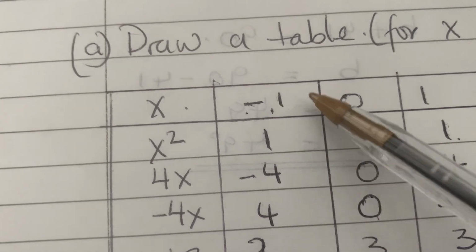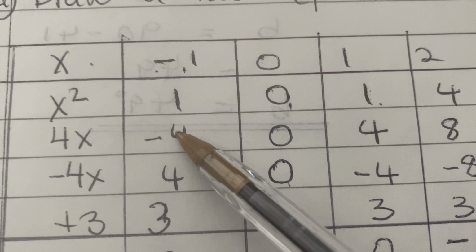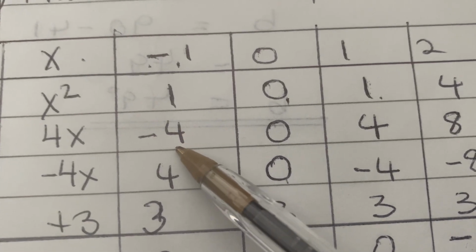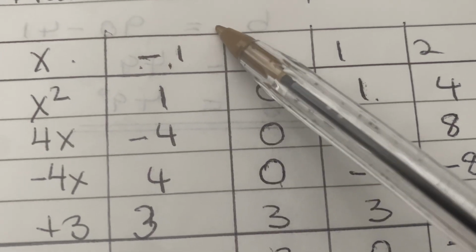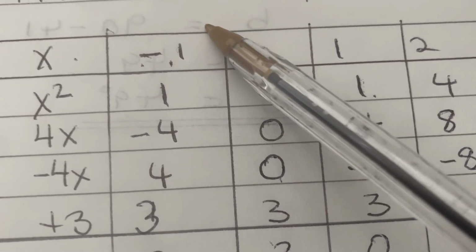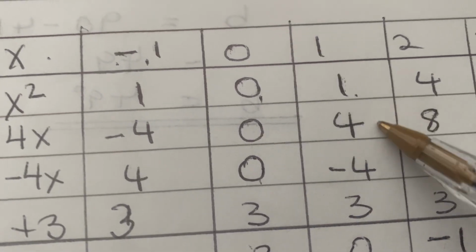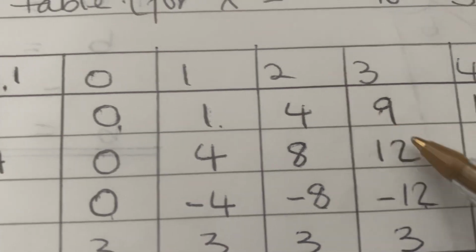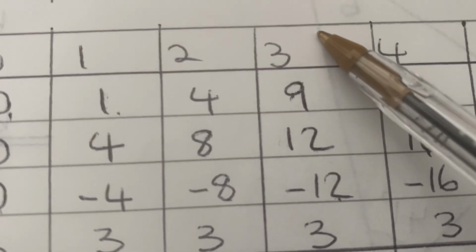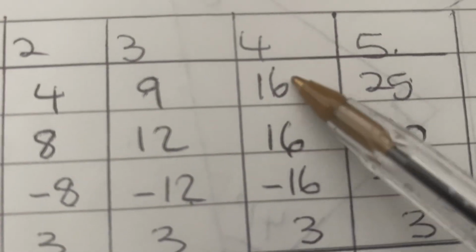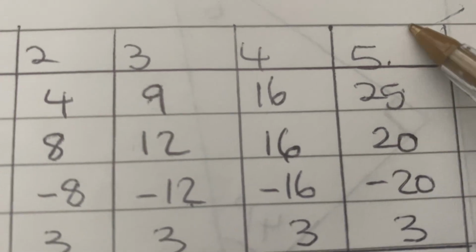So 4 times everything here: minus 4 for minus 1, 0 for 0, 4 for 1, 8 for 2, 12 for 3, 16 for 4, and 20 for 5.